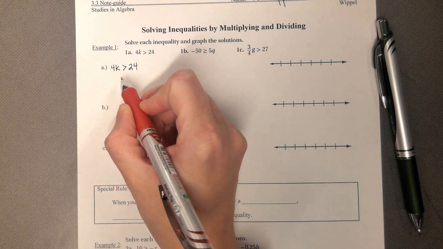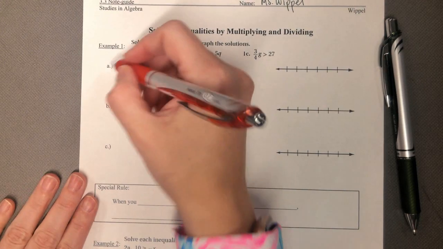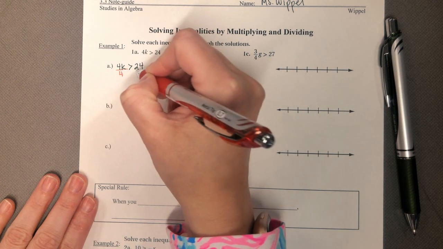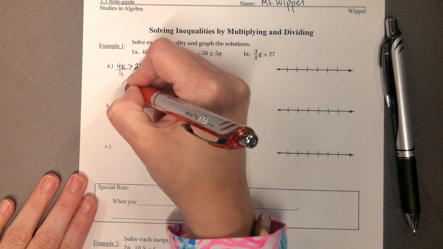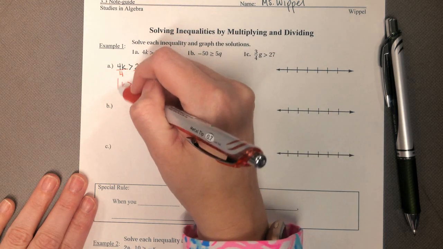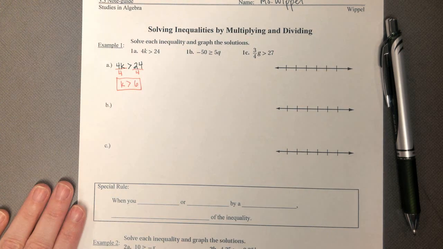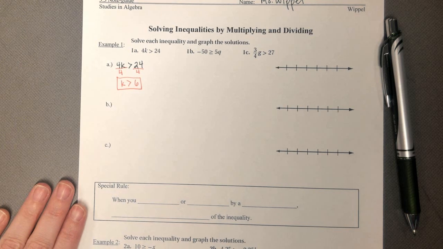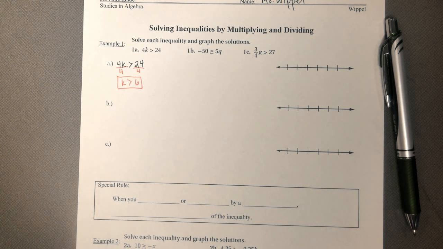Joey, what are we going to divide both sides by here? 4. Yes, excellent. Do you guys know what 24 divided by 4 is? Yeah. And then the sign stays the same. Okay, so K is greater than 6.